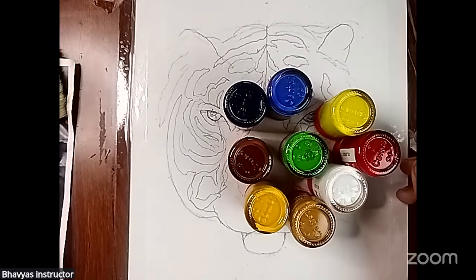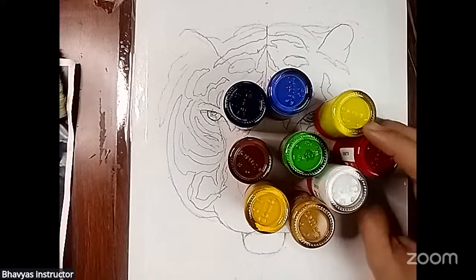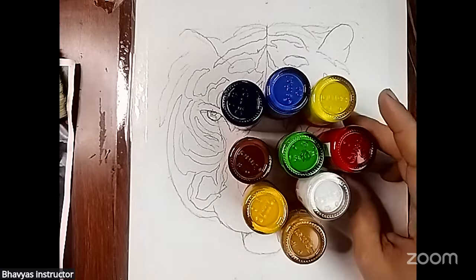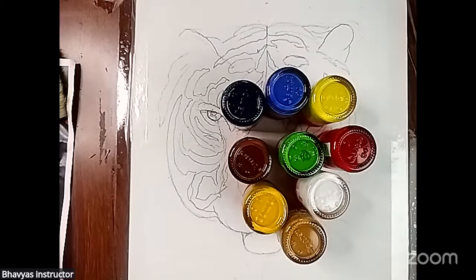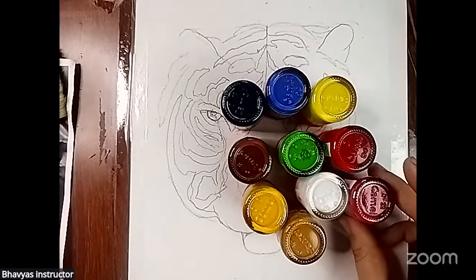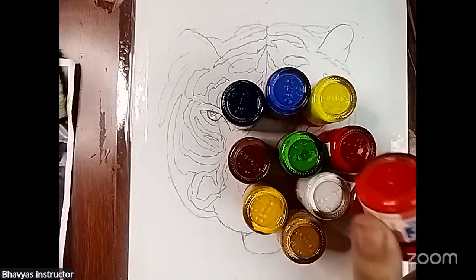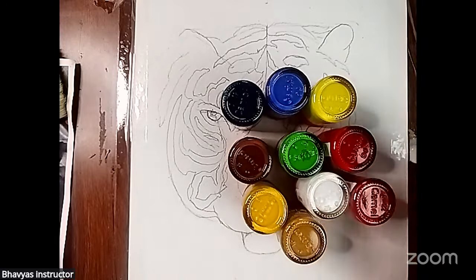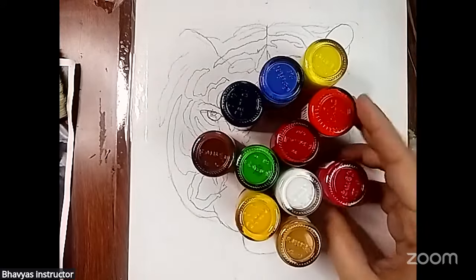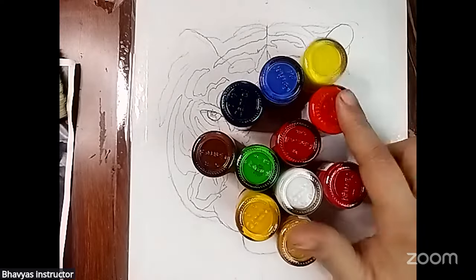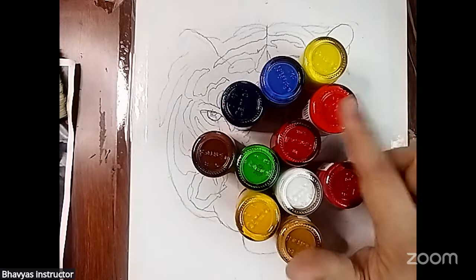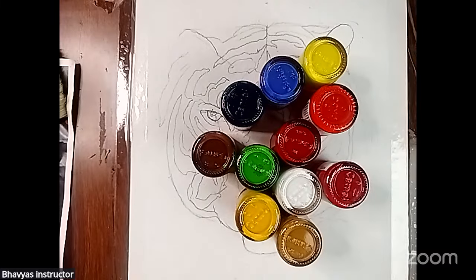If you have vermilion hue, you can use that instead of crimson red, and poster red. We will use vermilion hue, which gives the orange shade. For the eyes, we'll use this vermilion hue. These are the colors which we are going to use now.